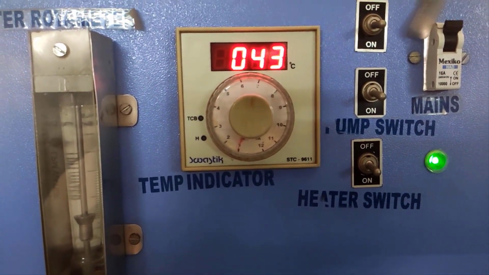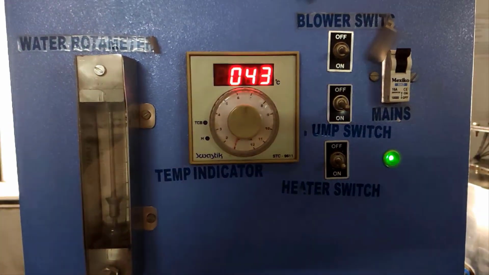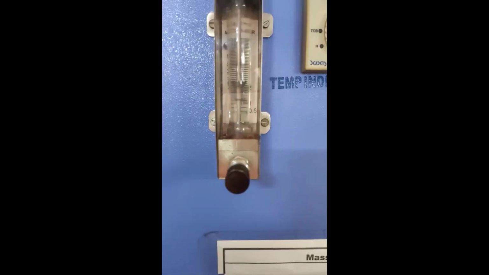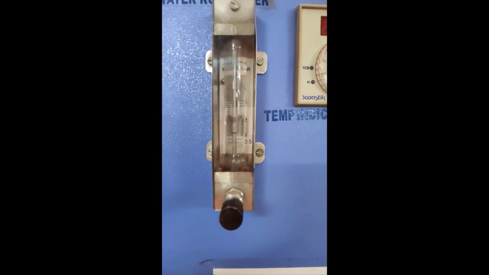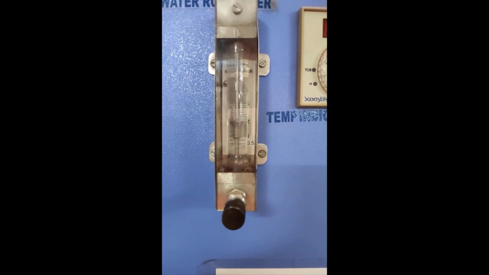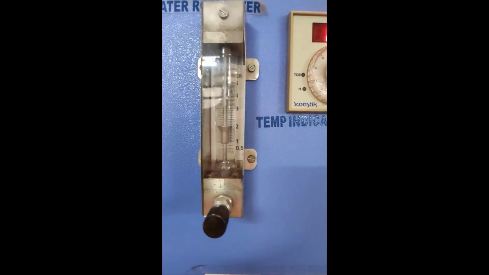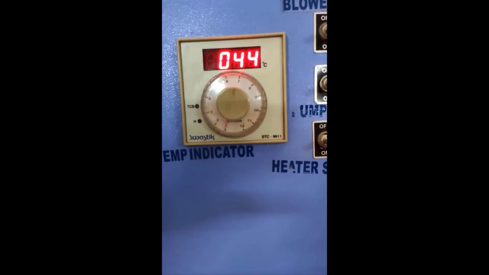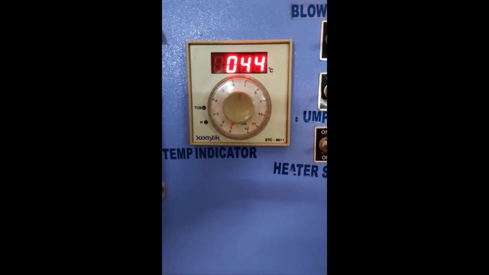Alright, so the air will be flowing through the bottom of this column, and we will adjust the water level within the column by using this water rotameter, so that we can have the flow of the water through the column.